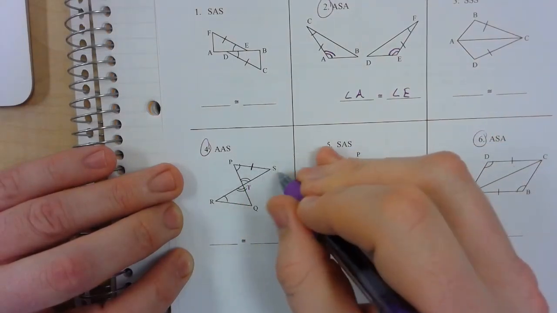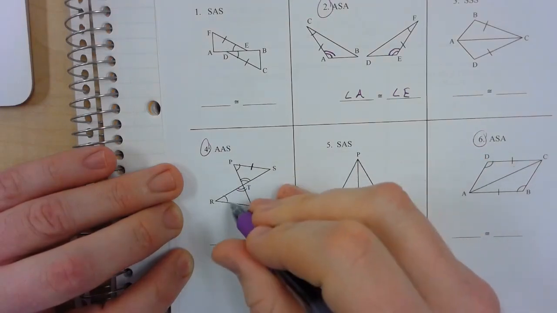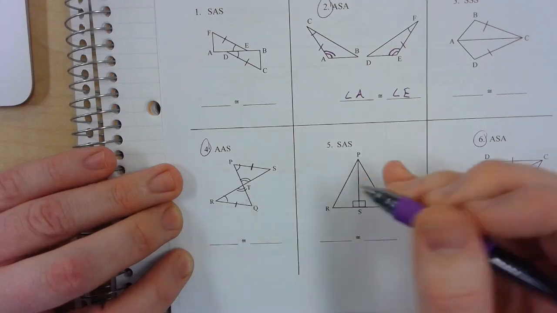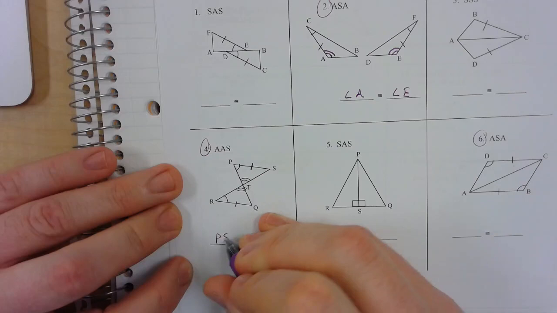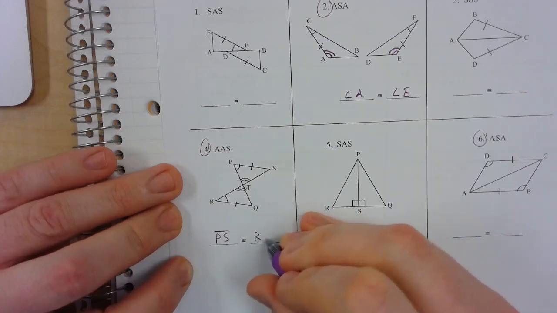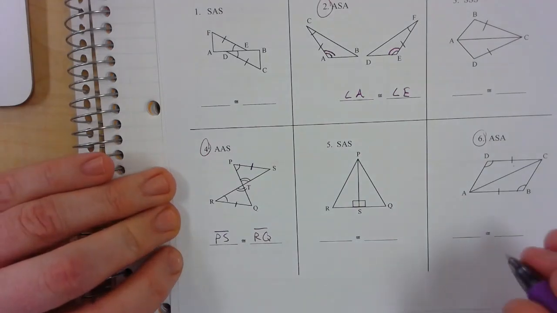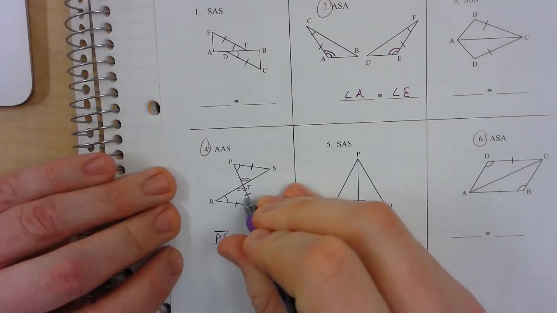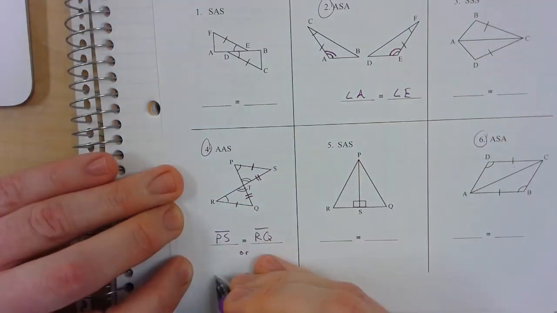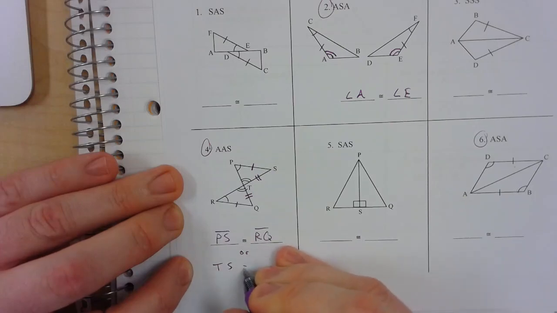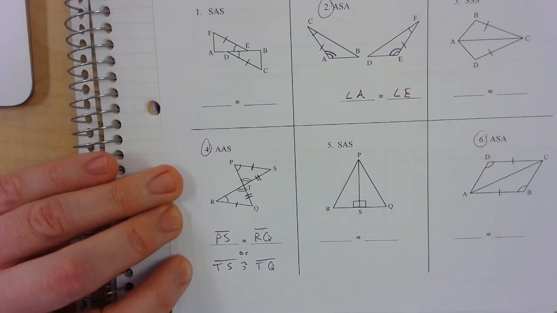Now notice PS connects to the angle with one mark. So down here I need to pick the segment that's going to connect to the angle with one mark. So it's got to be RQ. And that's the only one that's going to work here. So here I know that PS has to be congruent to RQ. Now to be fair, that's not the only way I could have done this problem, right? If I wanted to, I could have instead focused on TQ and TS. That would have been fine as well. So another answer that would have been okay would have been to say TS is congruent to TQ. Either one of those would have been fine.